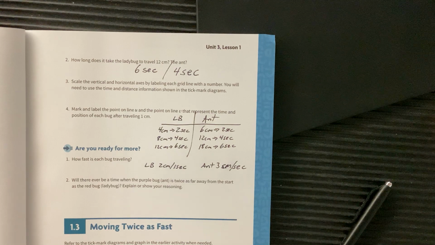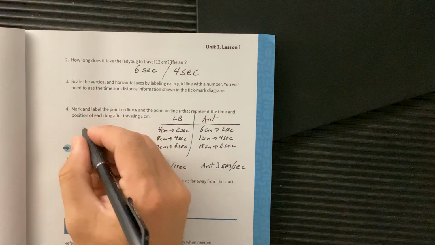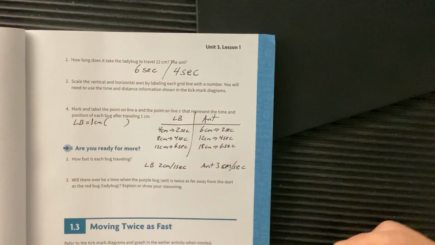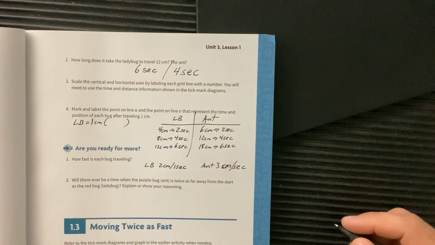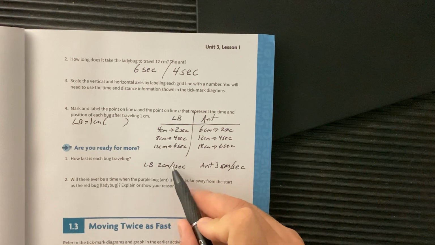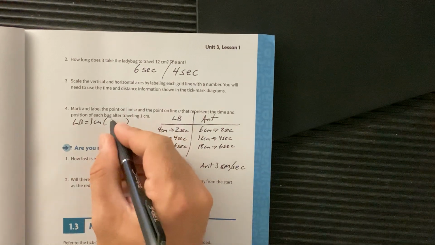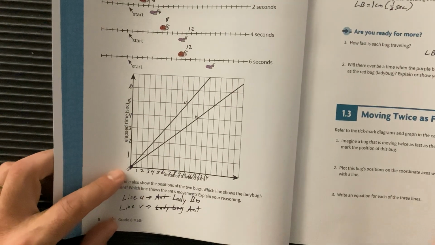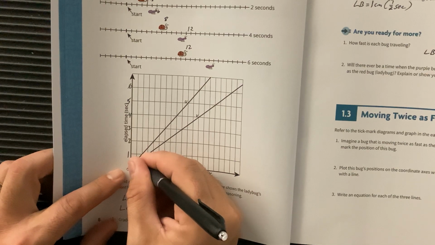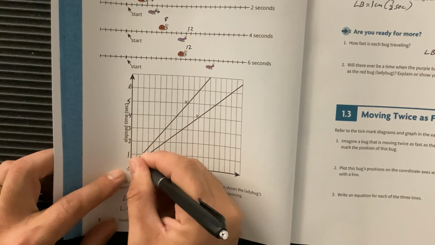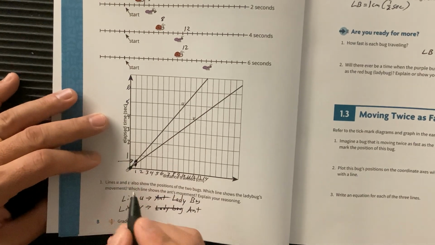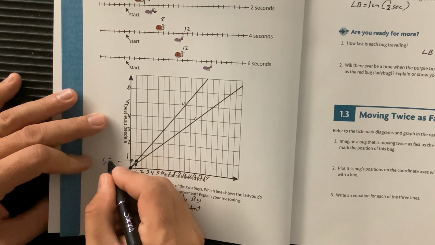All right, so that being said, let's go back to number 4 then. For the ladybug to travel 1 centimeter, how long? Half a second. It'd be half of this, right? 2 centimeters in 1 second, so 1 centimeter would be half a second. Let's label that. 1 centimeter would be right here. We said U was the ladybug. So that is 1 comma 1/2.